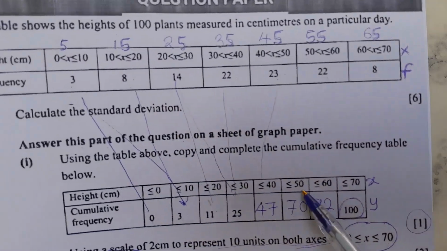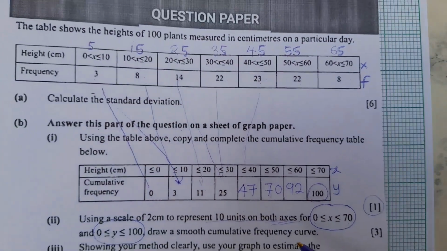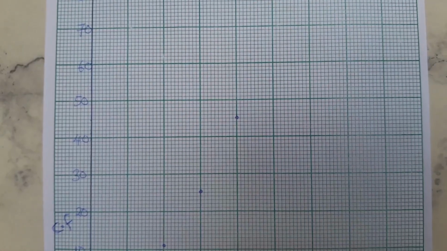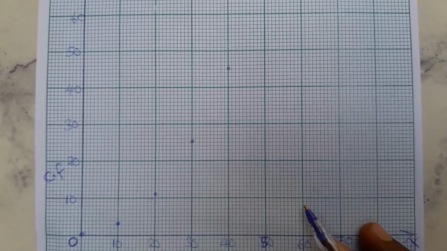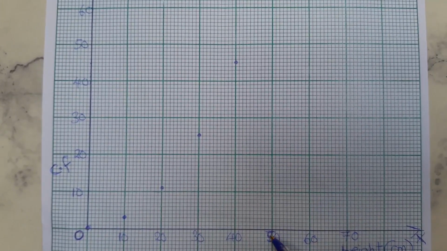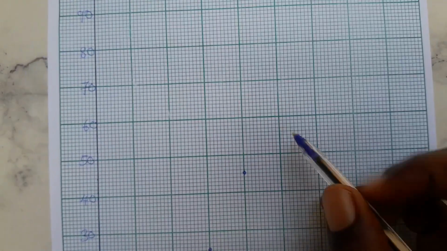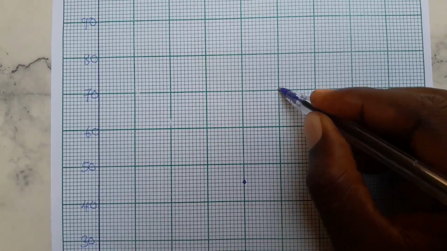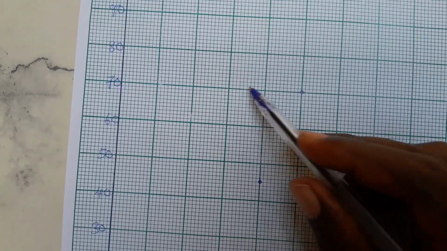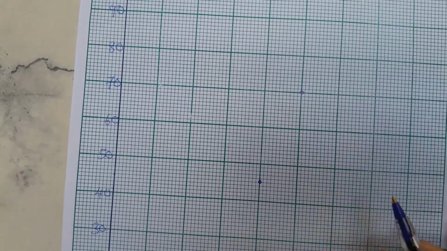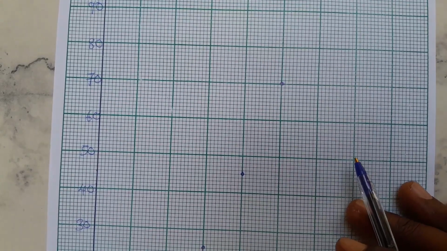Then I proceed now. I move to 50, 70. So make sure you are able to follow this. 50 is here in the x-axis. Then I start checking. I'll be going along this line to see where the 70 is on the y. So 70 is here, and on this side there is 50. So this is what I'm doing. Make sure you are following.